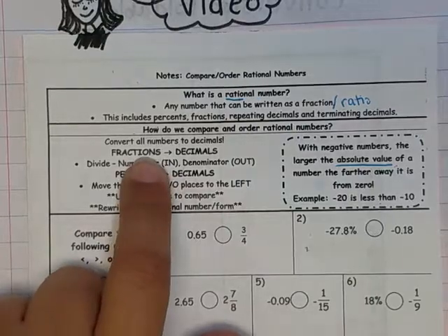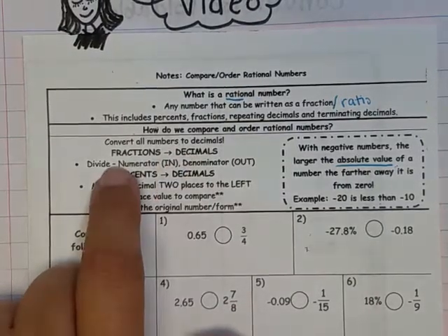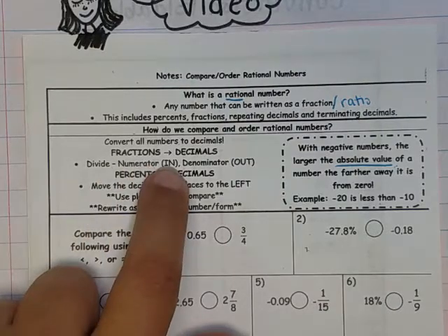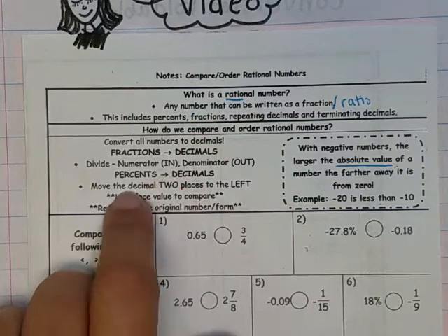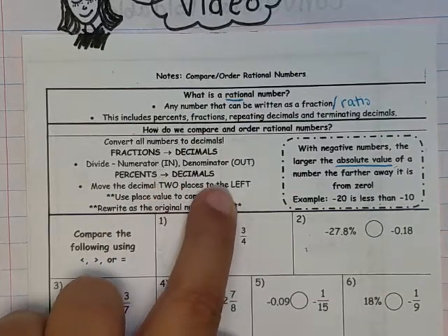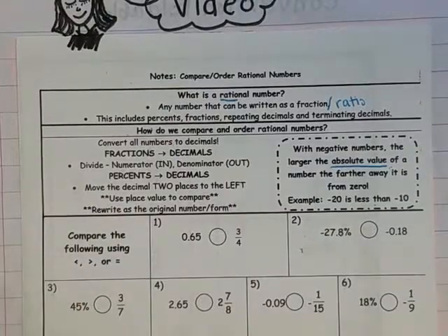So really quickly, just a nice review. To go from fractions to decimals, you just divide. Your numerator is going to be inside. Your denominator is going to be outside. To change from percents to decimals, you just move the decimal 2 places to the left or divide by 100. And that's just the easiest way to change our numbers.